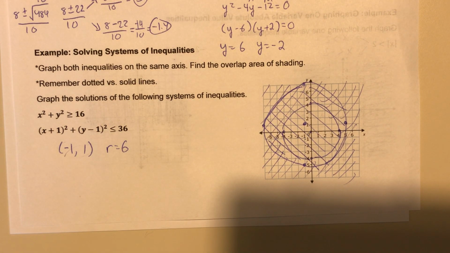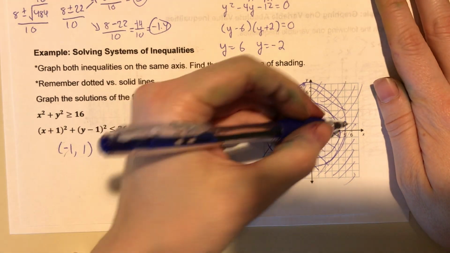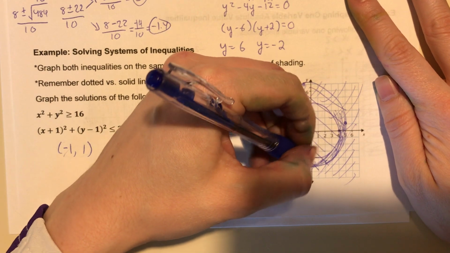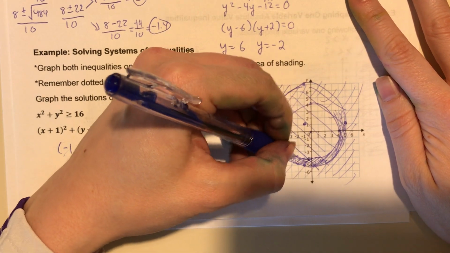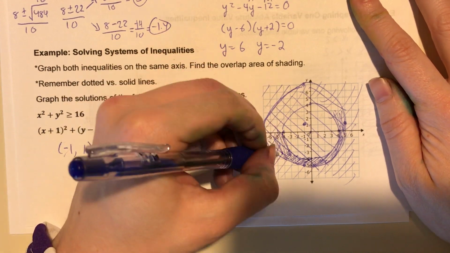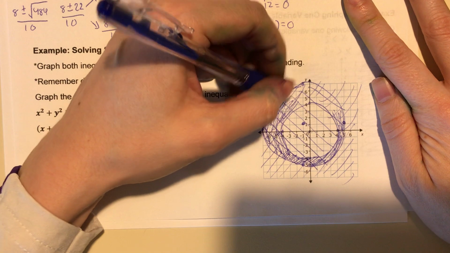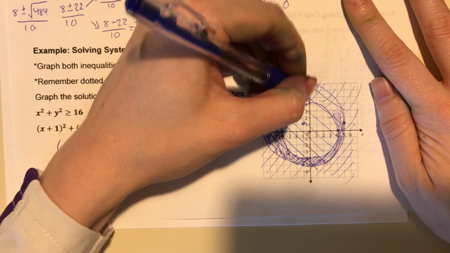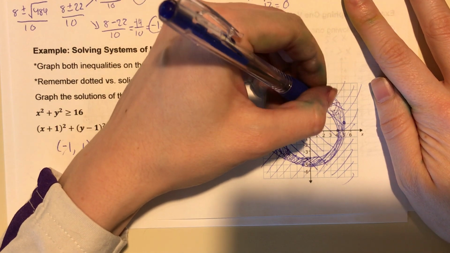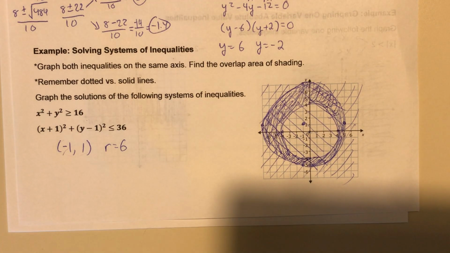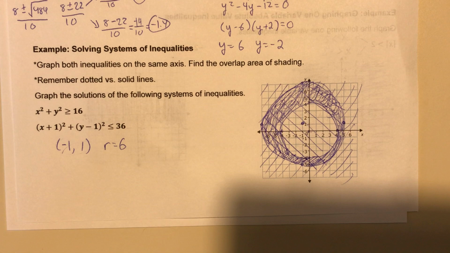That overlap area is the solution set of your inequality system. So I'm going to color in the overlap area darker so I can see more clearly where my solution set lives. In this whole overlap area right here. This is going to be the solutions of this system of inequalities. Any point that we pick in this region that's double shaded is going to be a solution of both of these inequalities.